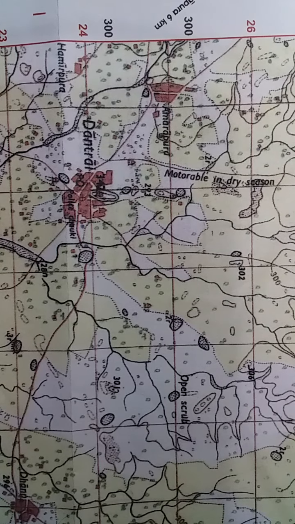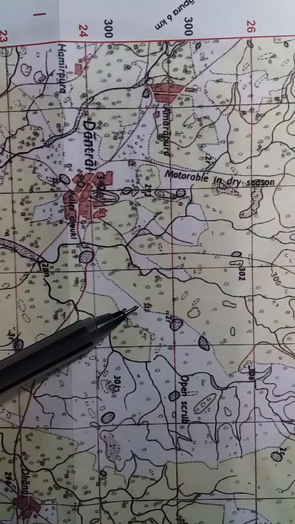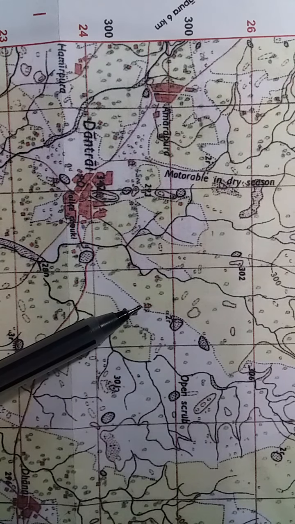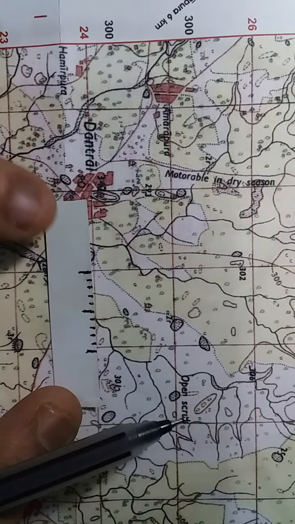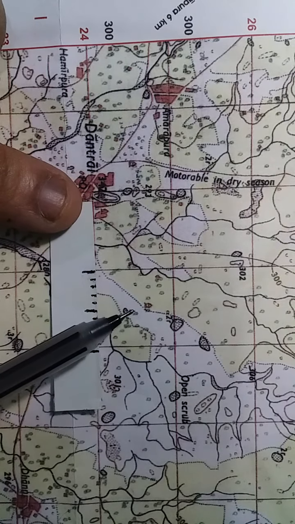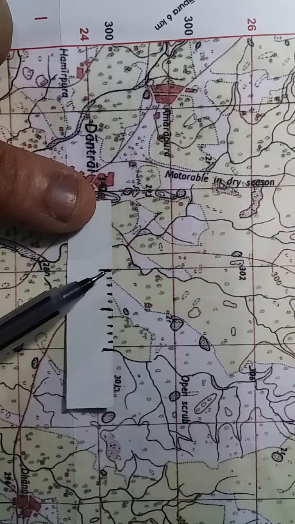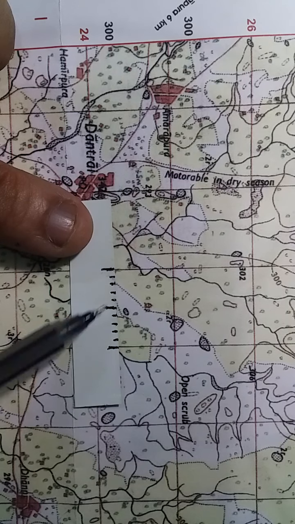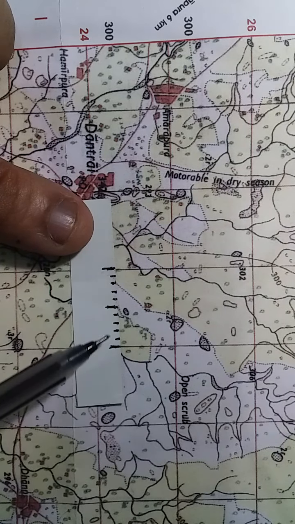Now let us try to find out the six-figure grid reference of this temple. You can see a temple is there, and we will use this paper strip. We will use this paper strip for finding out the six-figure grid reference. If you look carefully, you can see the paper strip. I have marked this using the scale.